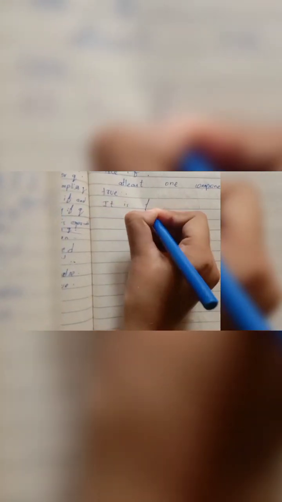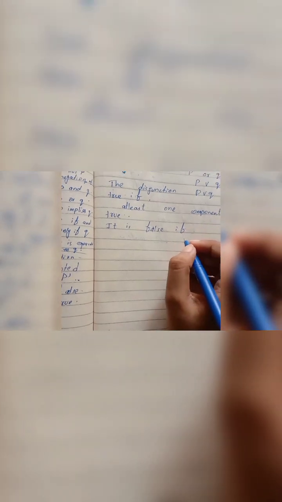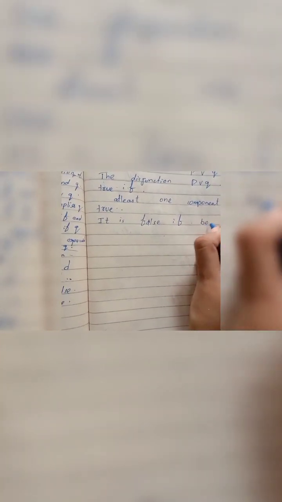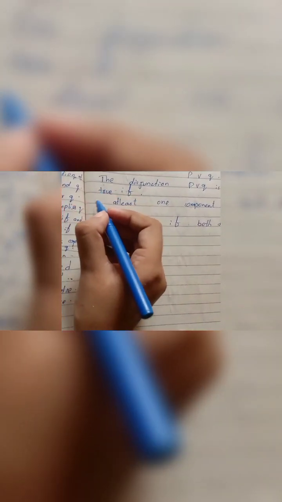If any one component from P and Q is true, then this disjunction is true. And it is false if both of them are false. Keep these two conditions in mind and you can easily write its table.